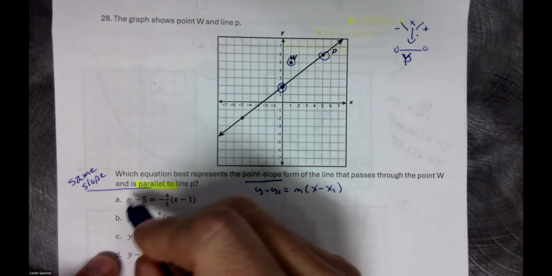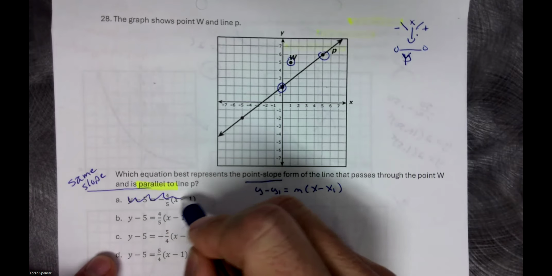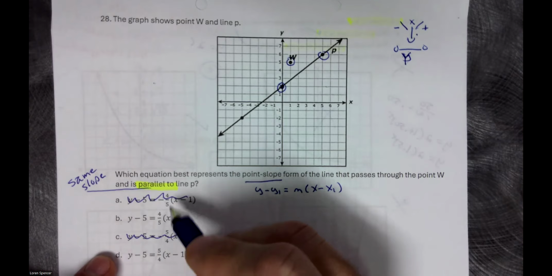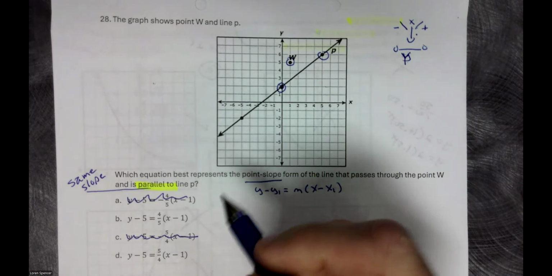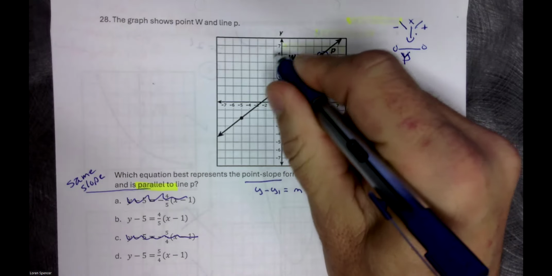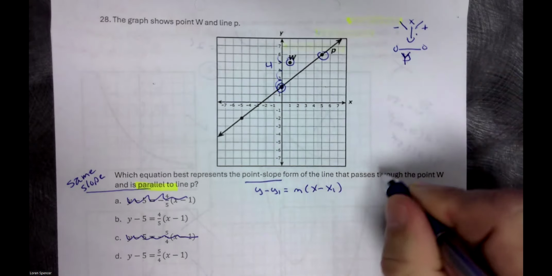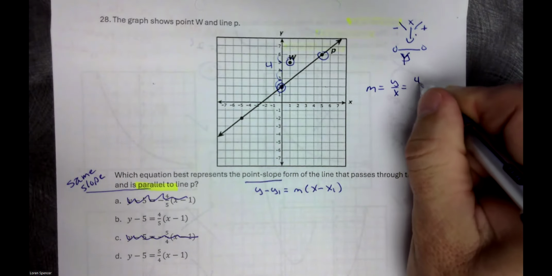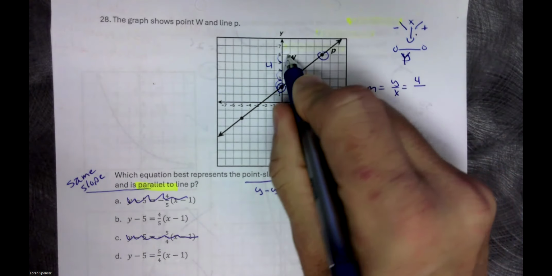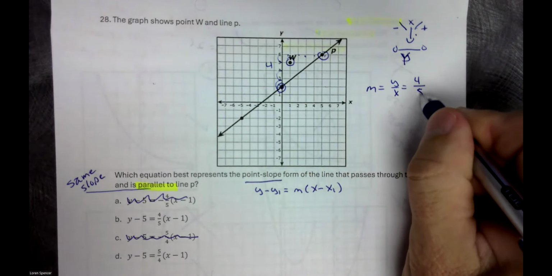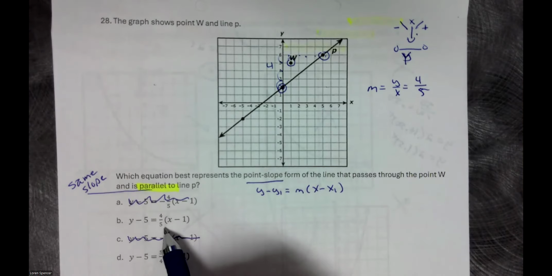Well, that's good news because this has a negative slope, it's gone. This has a negative slope, it's gone. It has to be one of these two. So at this point, I could count. I go 1, 2, 3, 4. So I went up 4. And remember, slope is y over x. So we went up 4 and we went over 1, 2, 3, 4, 5. So 4/5. So at this point, we know it has to be this equation.